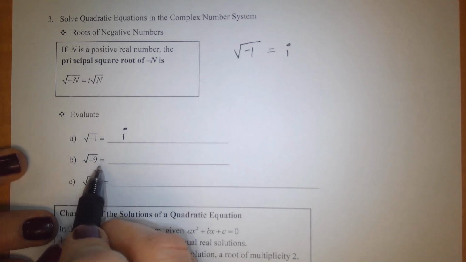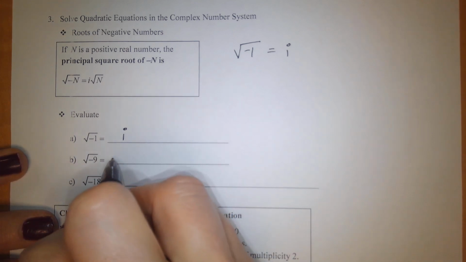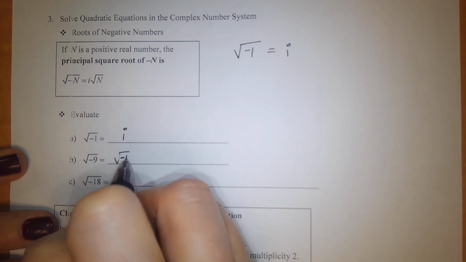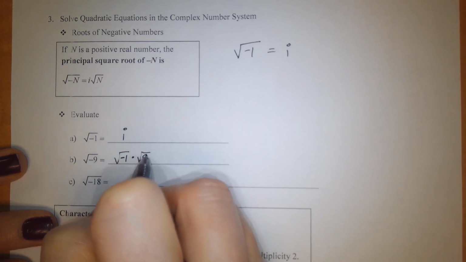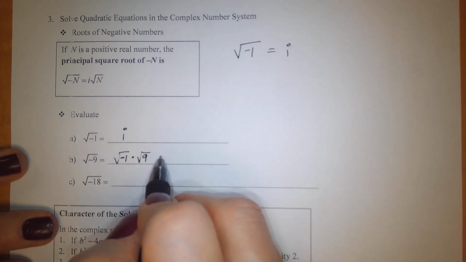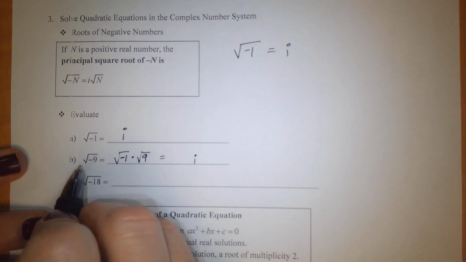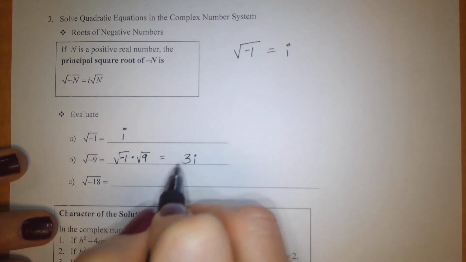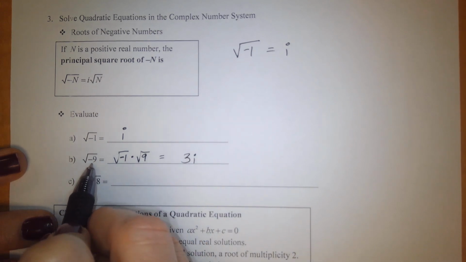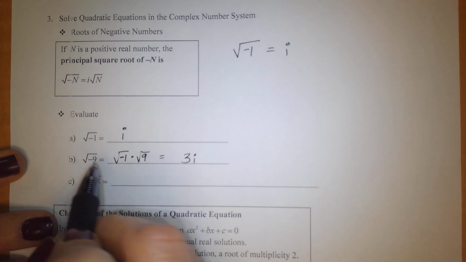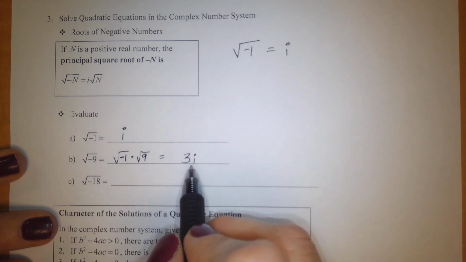If we want to split that up into smaller fragments, we could say the square root of -9 is the square root of -1 times the square root of 9. We know that the square root of -1 is i, and the square root of 9 is 3. So the square root of -9 is actually a non-real number. It's impossible to find a real answer that multiplies by itself to get -9. However, we do have an imaginary number.